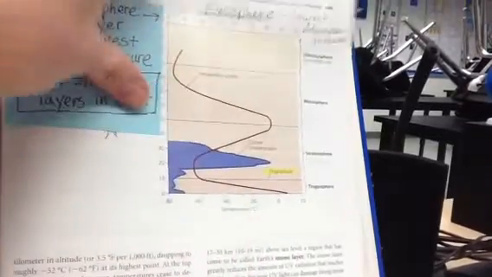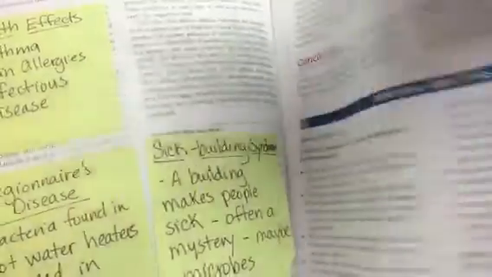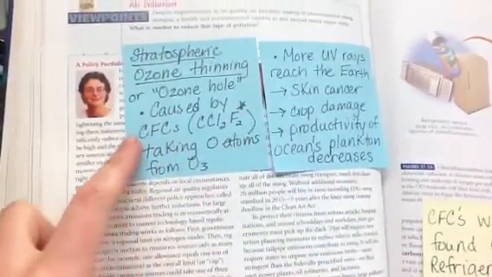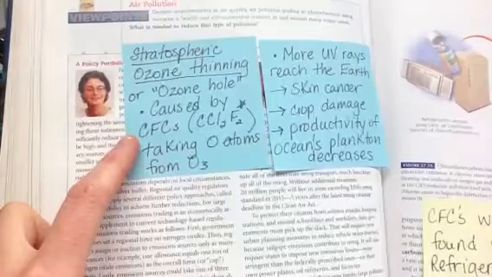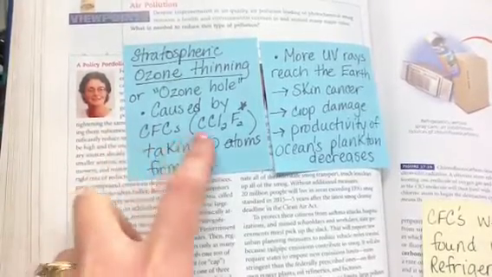Well, how come this layer up here is thinning? It's not technically a hole, it's a thinning. So let me go back to that page where I was at. Here it is. All right, it is caused by something called CFCs, chlorofluorocarbons.